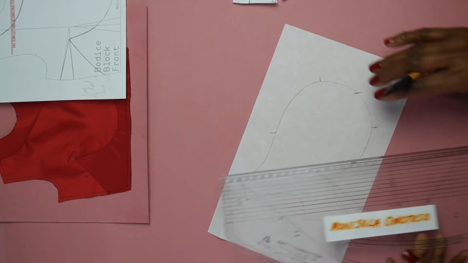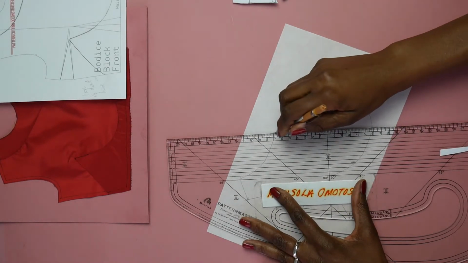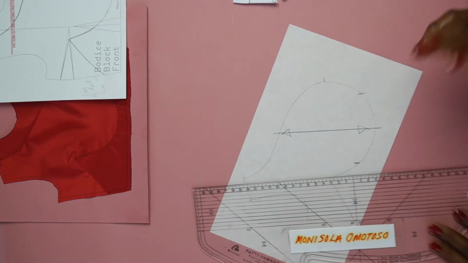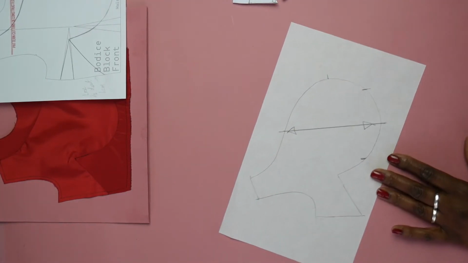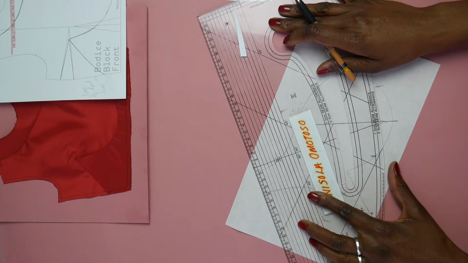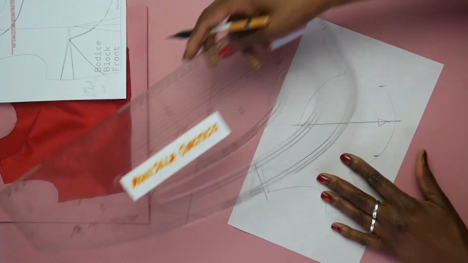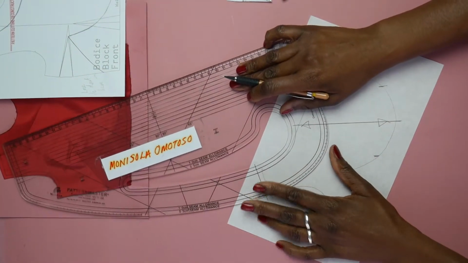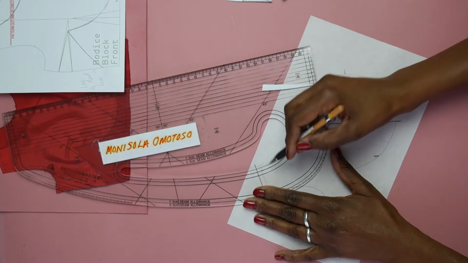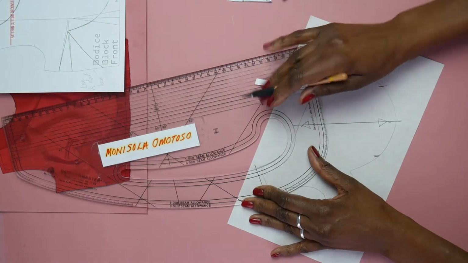And then draw our centre front line and put an arrow at the top and an arrow at the bottom. And then we're going to add seam allowance. Now for the half scale block, you're going to do a half centimetre seam allowance. On a full scale block, you would normally put a full centimetre seam allowance. And use the amazing Pattern Master. I bet you didn't know these bits on the Pattern Master were for adding seam allowances like this.